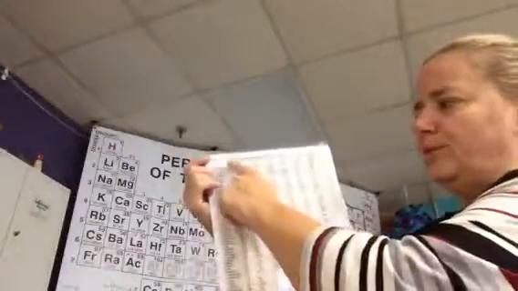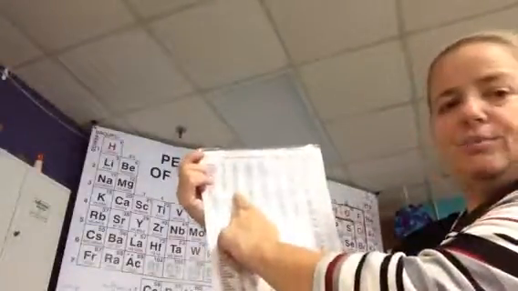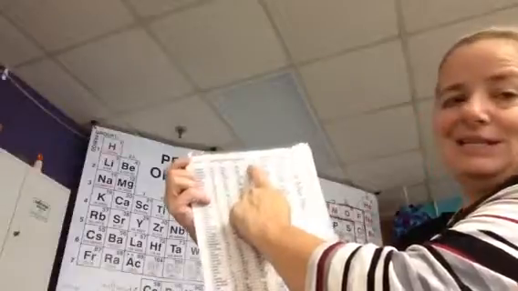On this chart, you've got the elements in alphabetical order, their symbols, the melting point, the boiling point, and the density. The other three columns we use later on in the year, so you don't need specific heat of fusion, heat of vaporization right now. So we'll come back to those. And then it continues on the back.